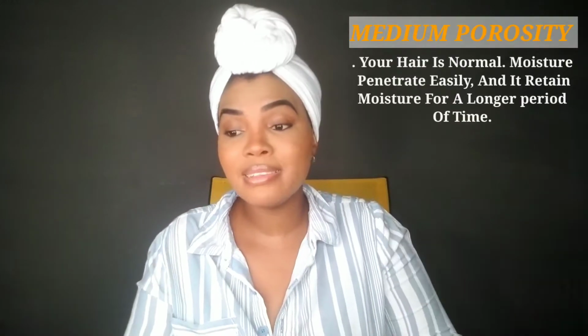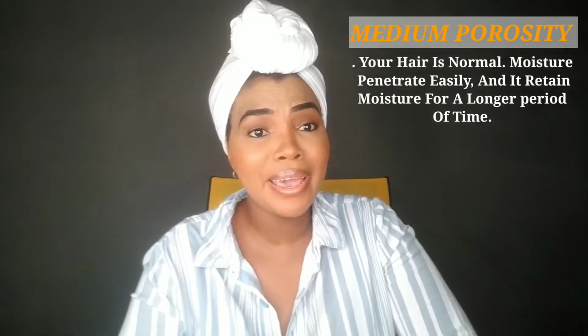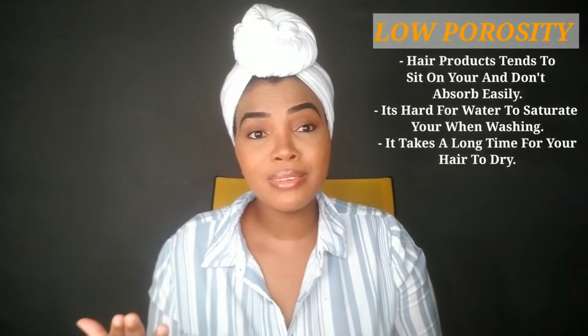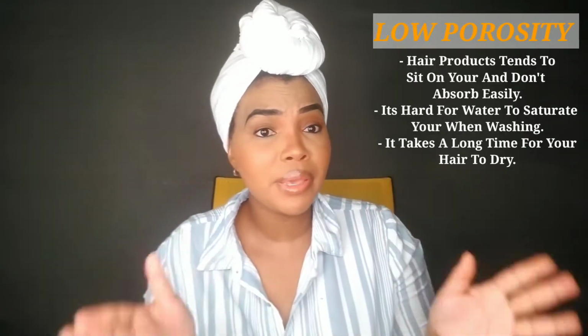Essentially, hair porosity is about your hair's ability to absorb and retain moisture. The porosity of your hair affects how well oils and moisture pass in and out of the outermost layer of your hair, known as the cuticle. Hair porosity is typically divided into 3 broad categories: low, medium, high. Medium porosity means your hair is fine, it's doing its thing, it's normal. Low porosity, hair products tend to sit on your hair and don't absorb easily.